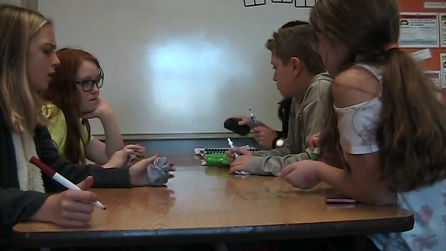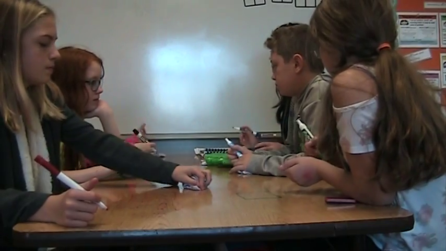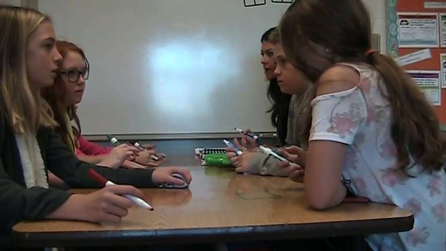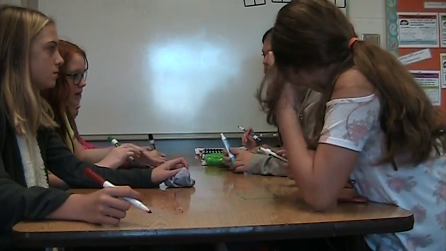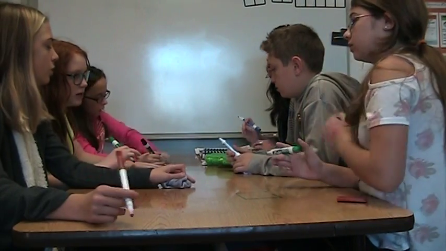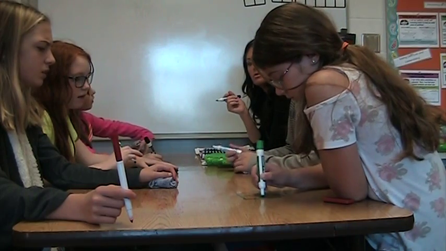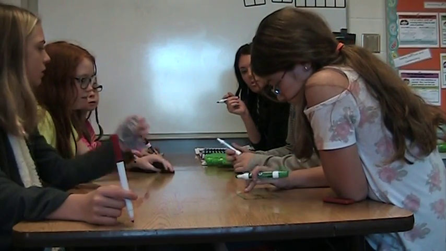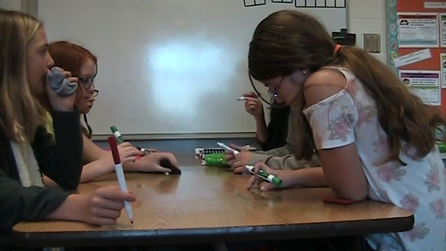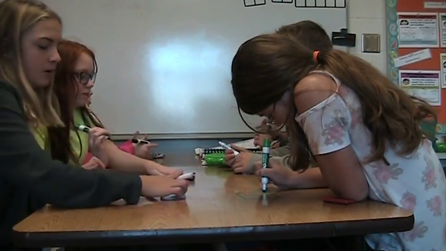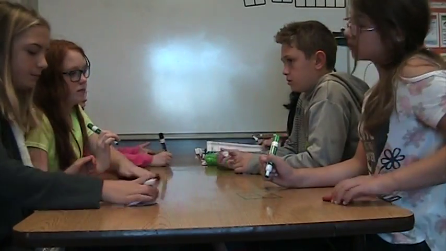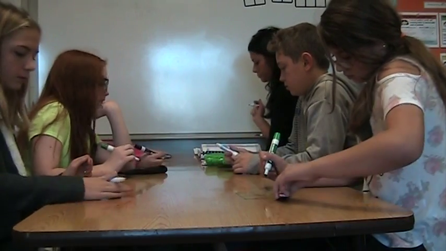Isaac and Haley, did that make sense? Wait, so all we're doing is this? We're working on that and then we're gonna play a little game. We take turns with the marker. So Haley, what you're doing is the area model, right? Yeah. This is very similar to the area model, but easier.